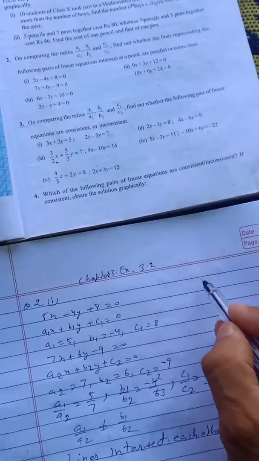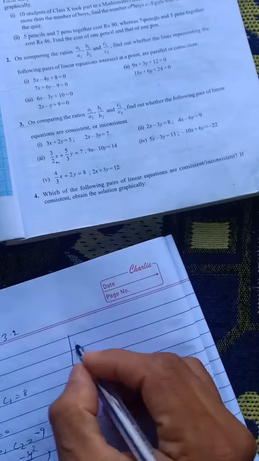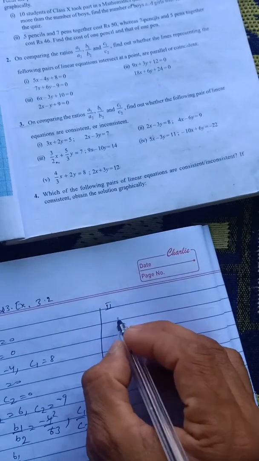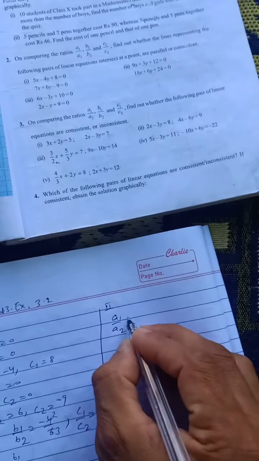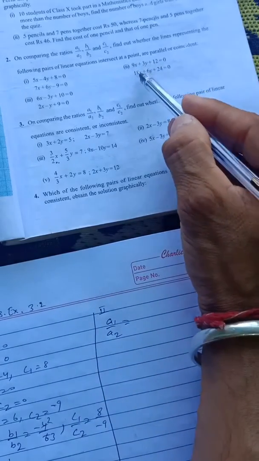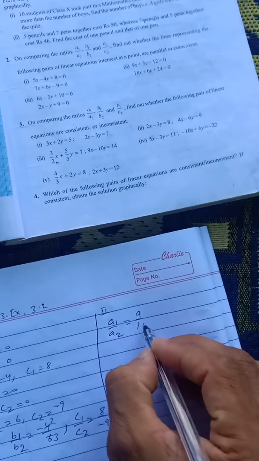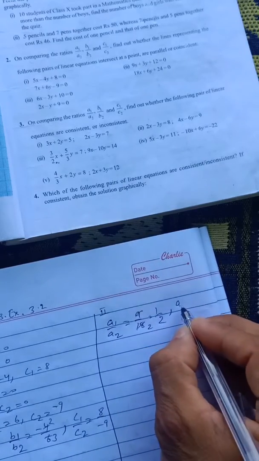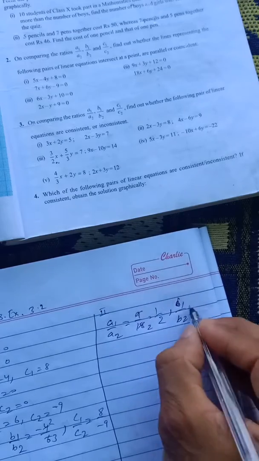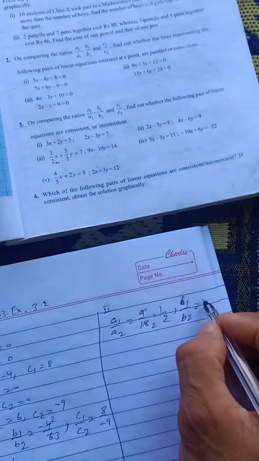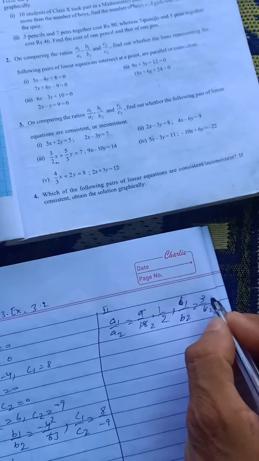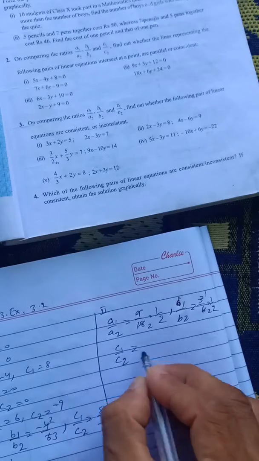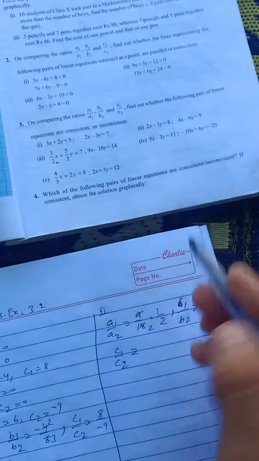For the second, a1 by a2 means 9 by 18, 1 by 2. b1 by b2 means 3 by 6, 1 by 2, and c1 by c2 is 12 by 24.